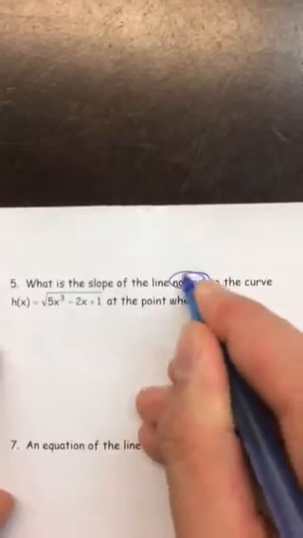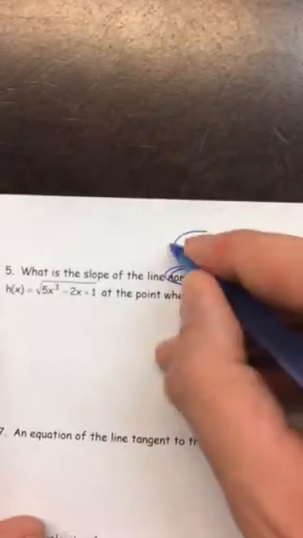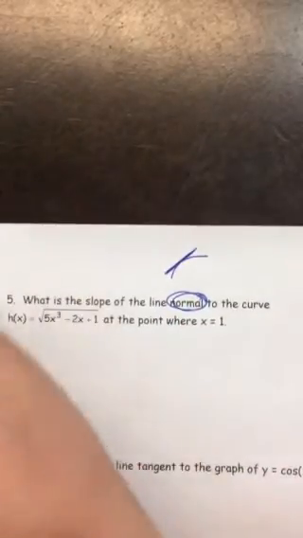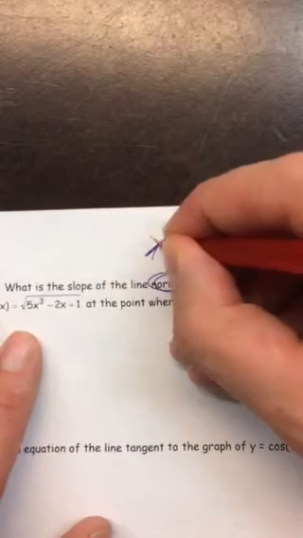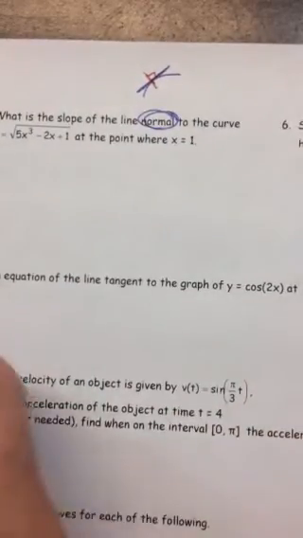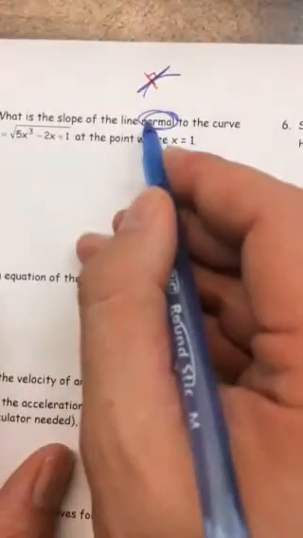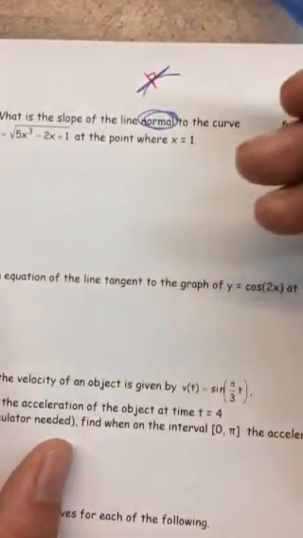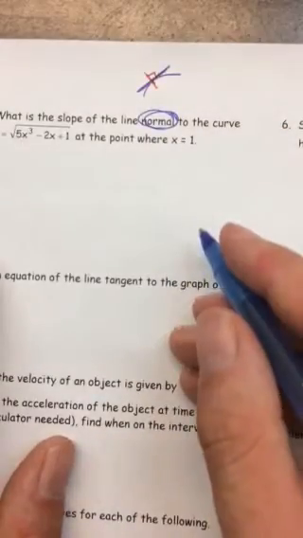Okay, number 5 is a different question. I'm not sure how good your geometry is. This word, the normal line to the curve. Remember that normal lines, this is a tangent line, and a normal line is perpendicular to the tangent line at the point of tangency. And so to find the slope of the normal line, we find the slope of the tangent line, and the way you find the perpendicular slope is you do the negative reciprocal.